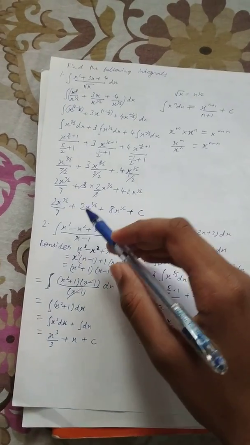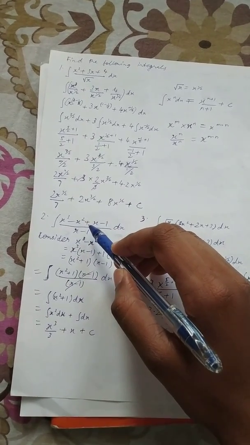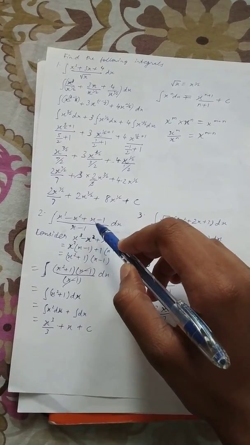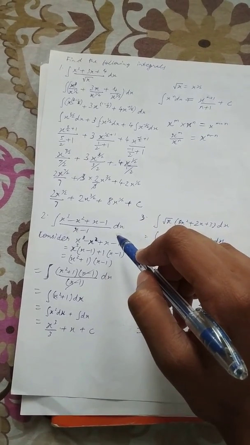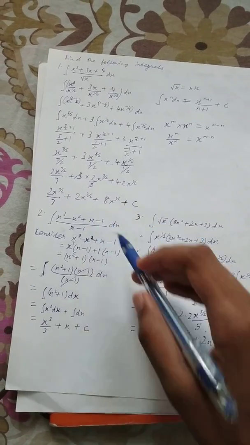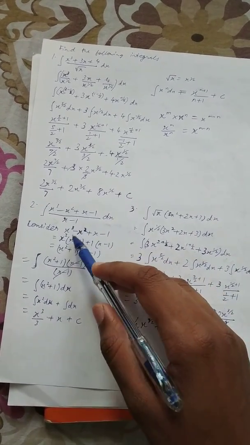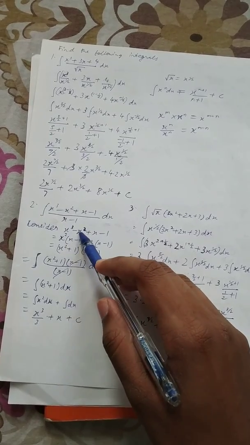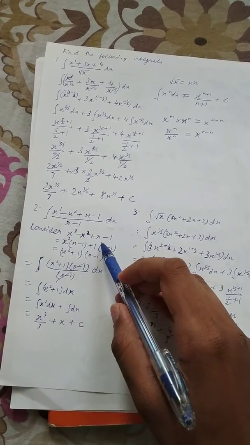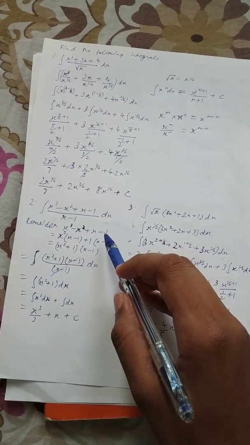So the second problem for today is integration of x cube minus x square plus x minus 1 divided by x minus 1 dx. So we need to factorize the numerator. If we factorize the numerator, we take x square as common from the first two terms and 1 from the next two terms.